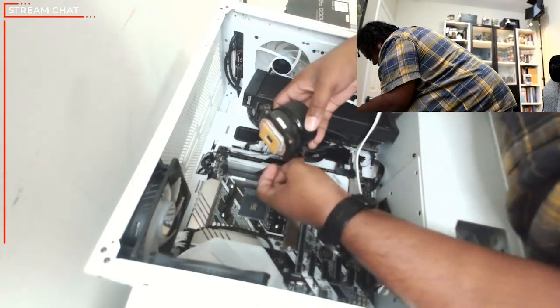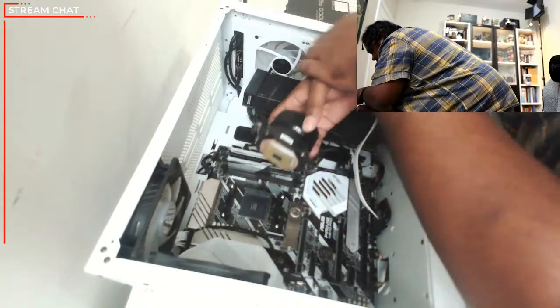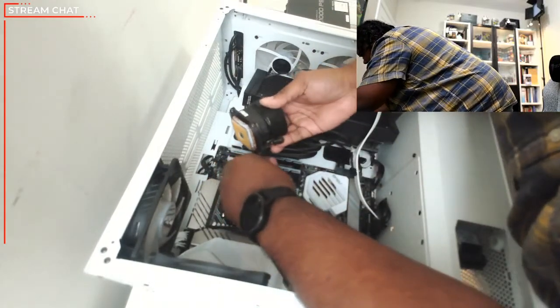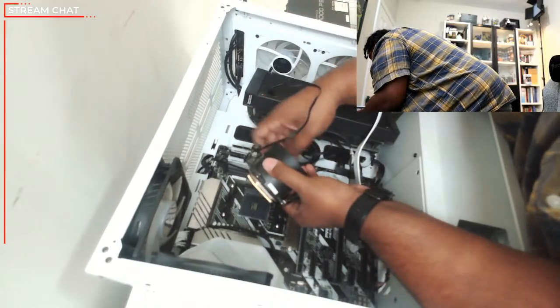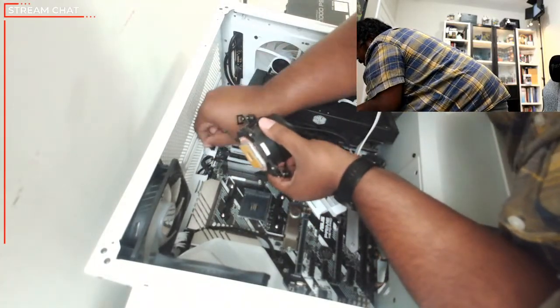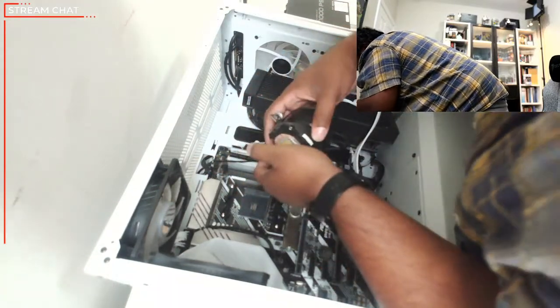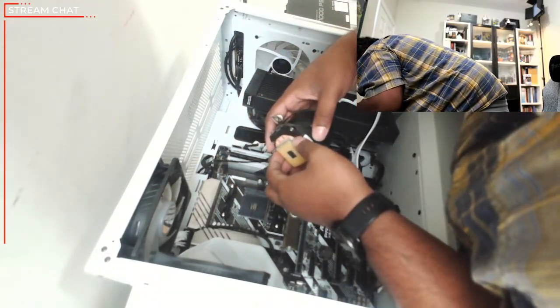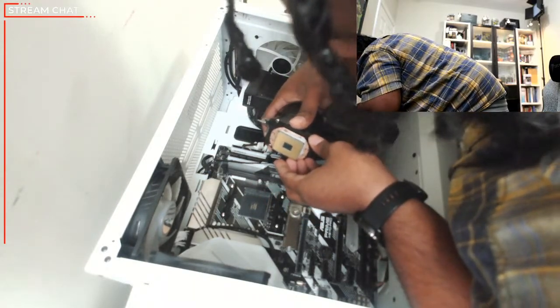Please don't fall right now. What is this on here? Can't go with that. I can't free myself. I need a flat head. No pins are damaged. I think the motherboard's damaged.